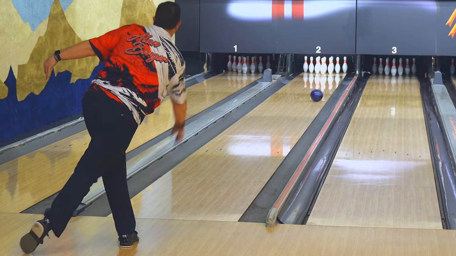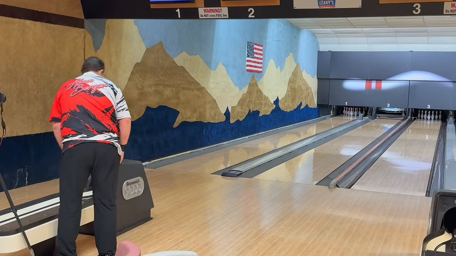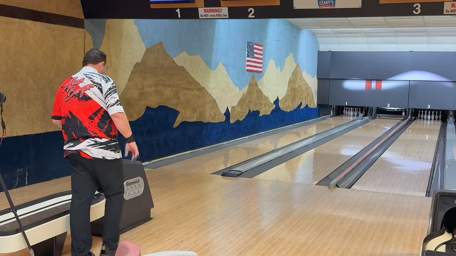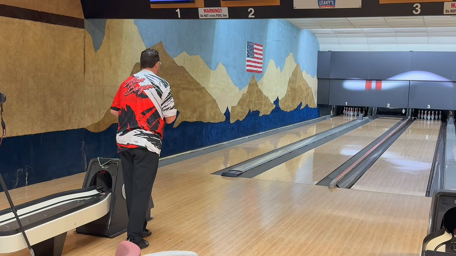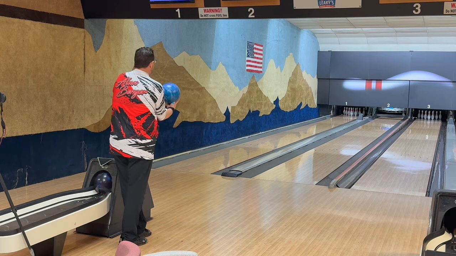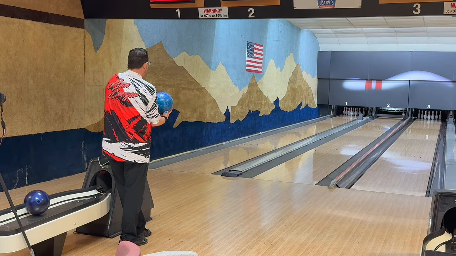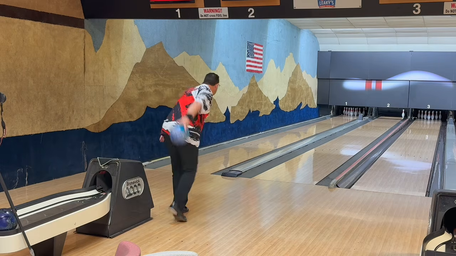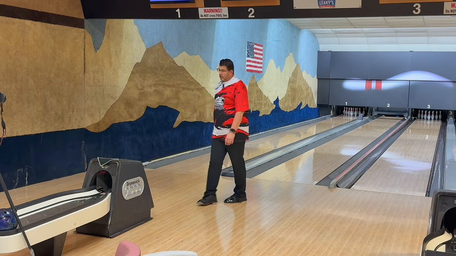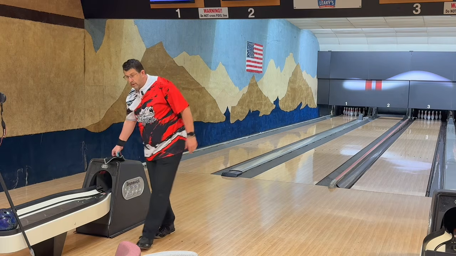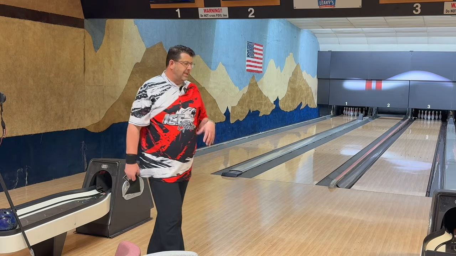About a 10 pin. That was a flat 10 too. I thought the ball got down the lane a little bit too far. I might have thrown it a little hard. All right, we'll try that again. So that was a flat 10.